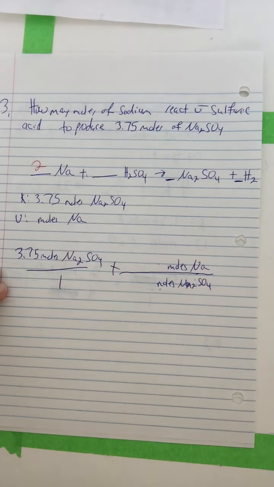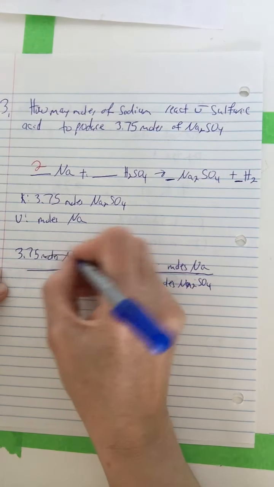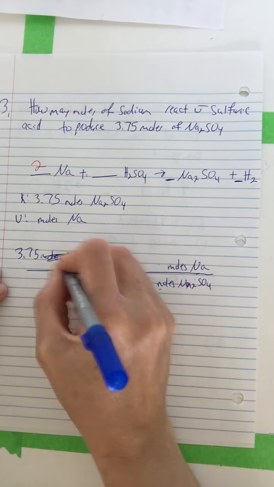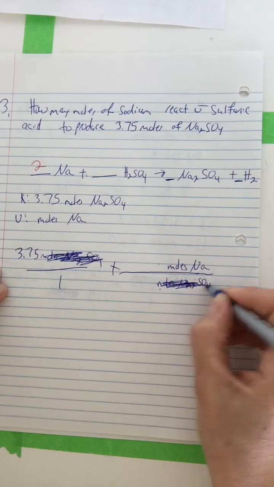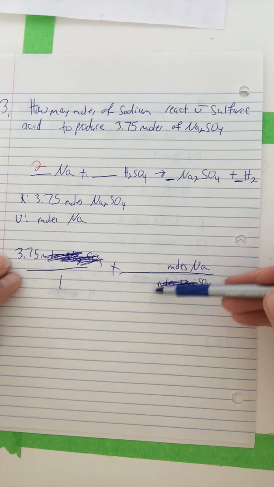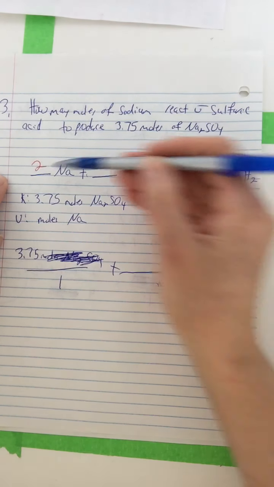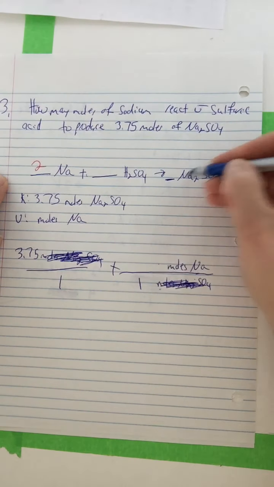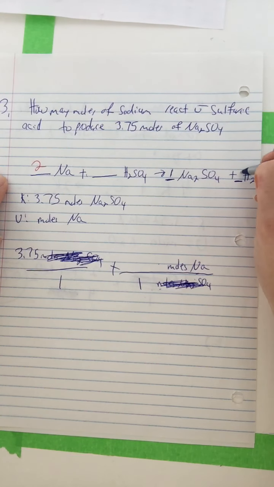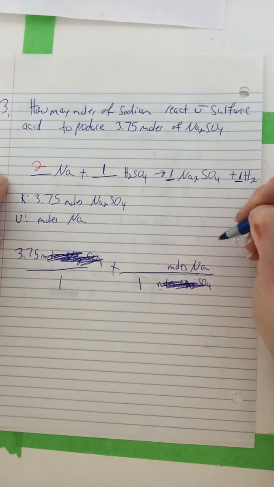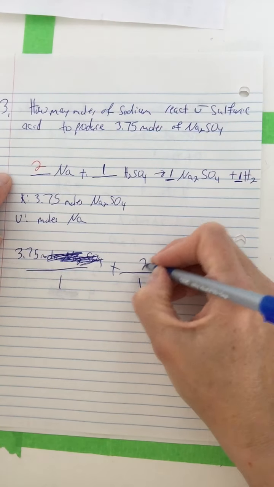Moles of sodium. So my unknown goes on the bottom. I get to cancel that out. Oh, wait, I forgot to put my numbers in. Sorry. How many moles of Na2SO4 are there in this equation? There's 1 right here. These, when they're not filled in, are 1s. How many moles of sodium? There was 2.